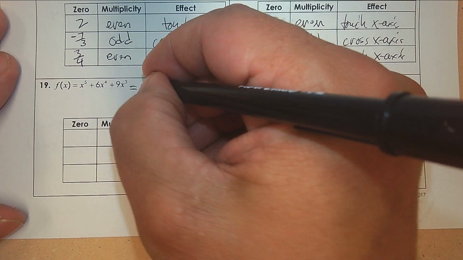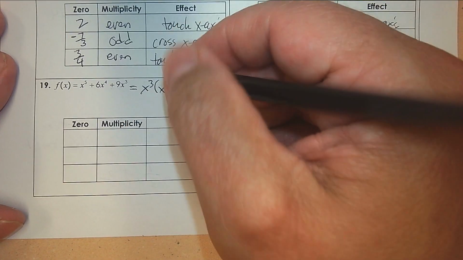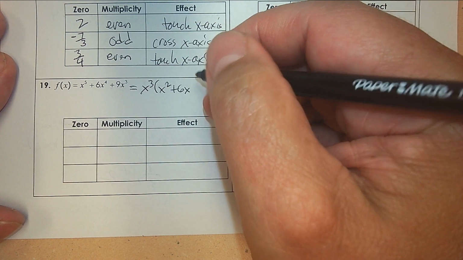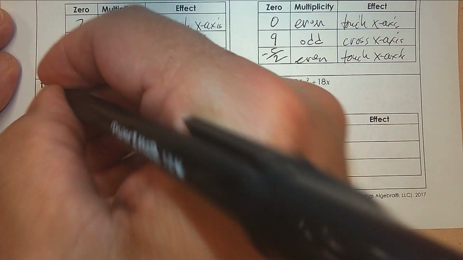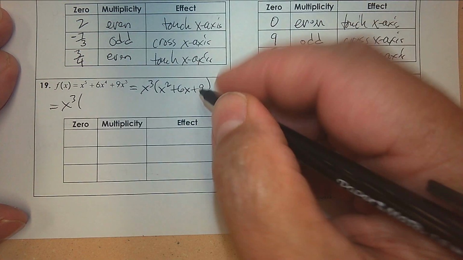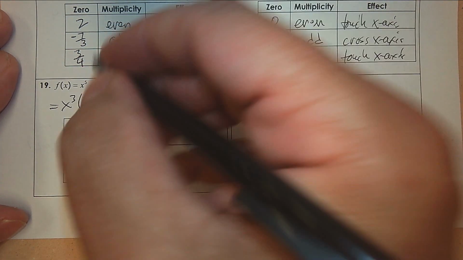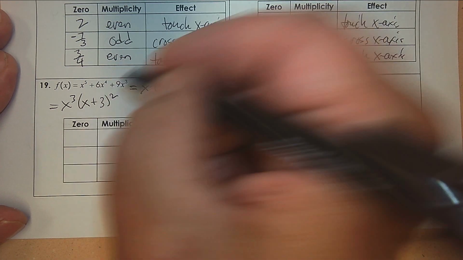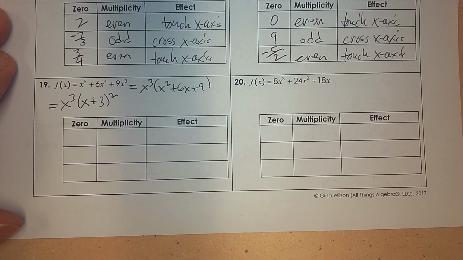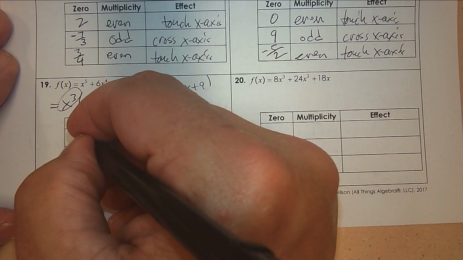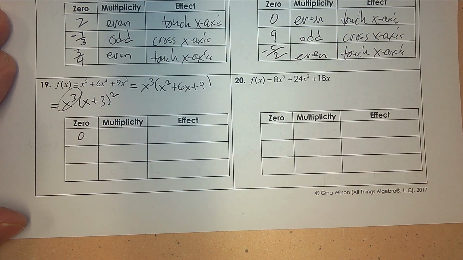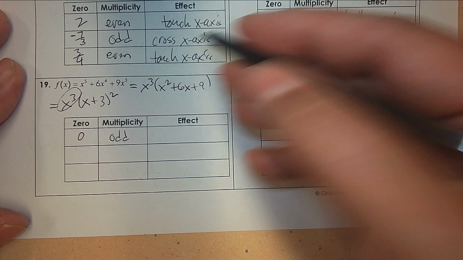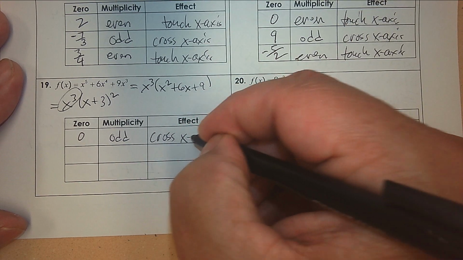So we have an x cubed, that's x squared plus 6x plus 9. This is a perfect square, so what numbers multiply to 9 and add to 6 are 3 and 3, so we write it squared. So x cubed gives me the 0, and as an odd multiplicity, because the exponent's odd, which means at 0 it's going to cross the x-axis.